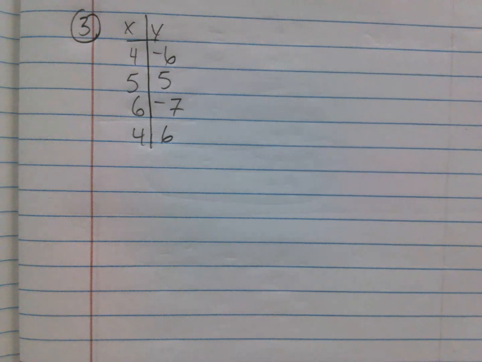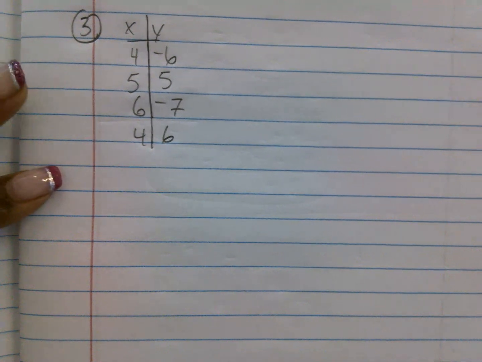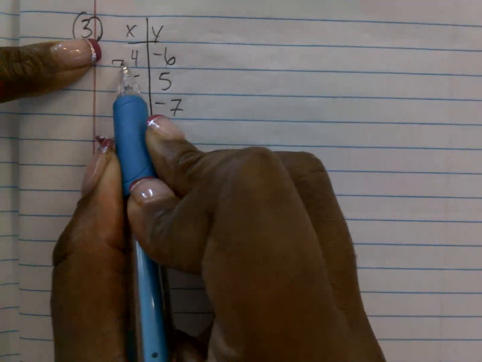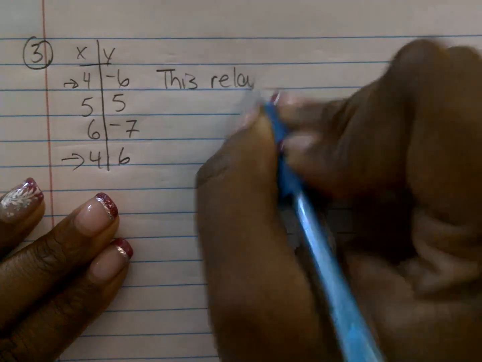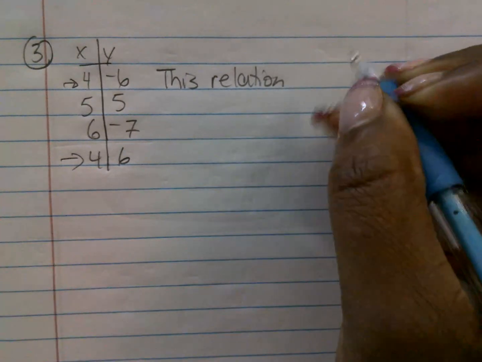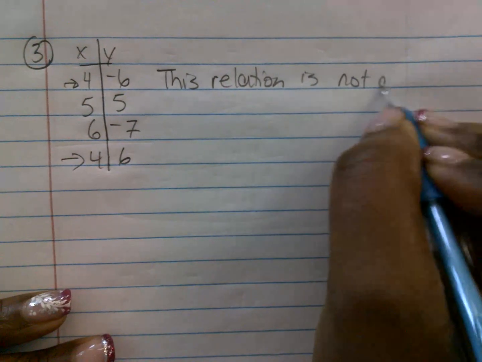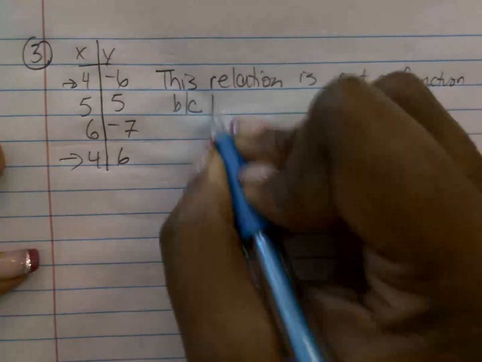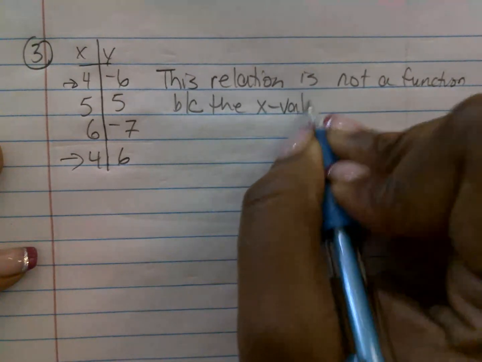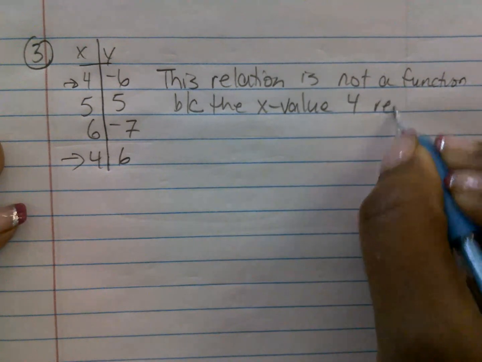All right, let's raise our hand if we think this is a function. Raise your hand if you think it is not a function. Very good. Why is it not a function? Because the number 4 repeats. All right, so this relation is not a function because the x value 4 repeats.